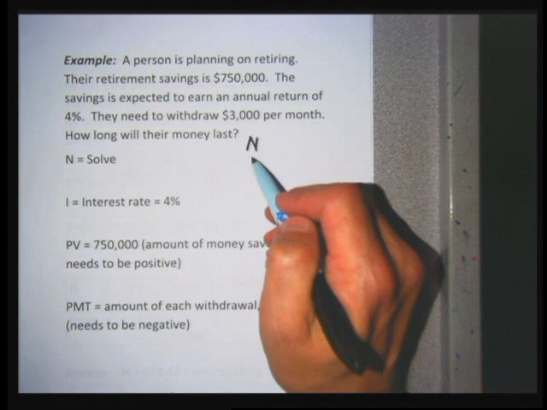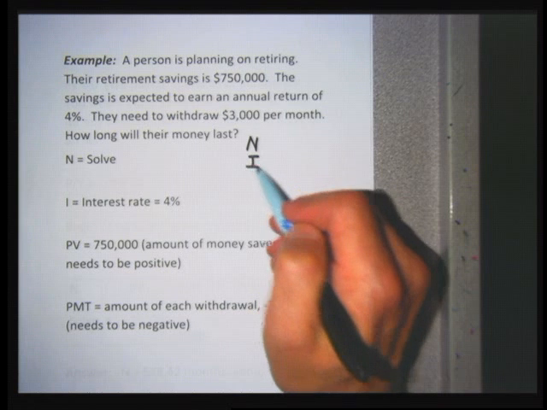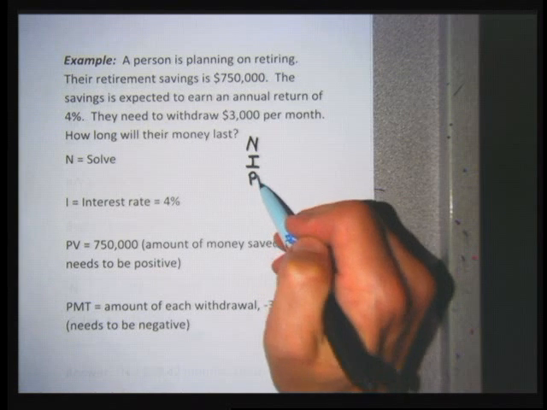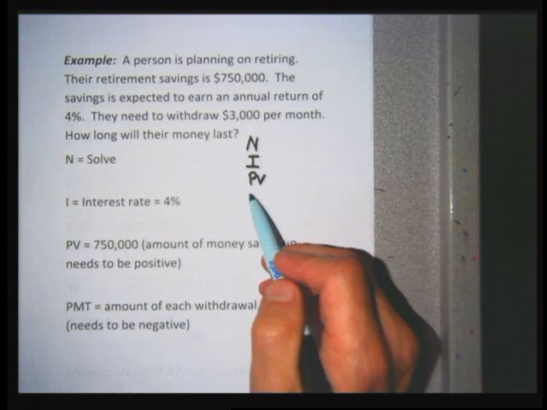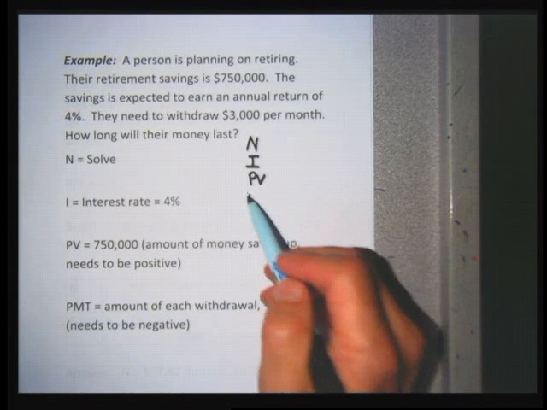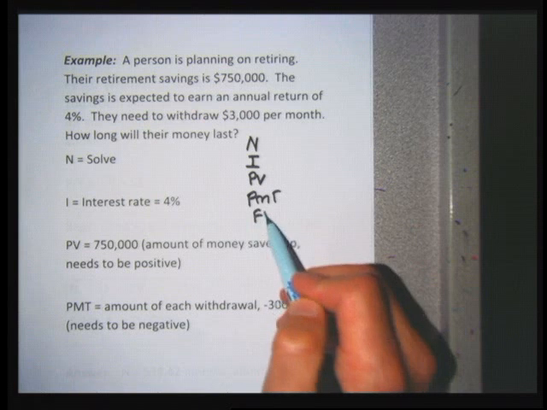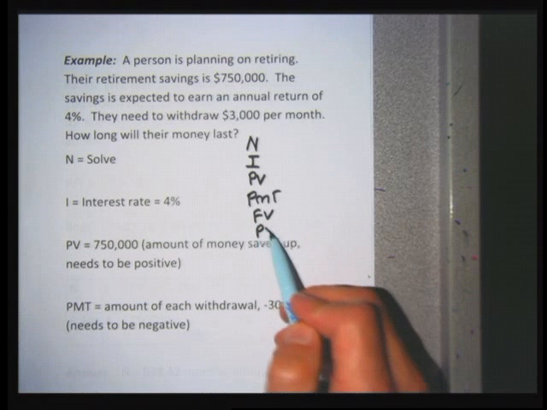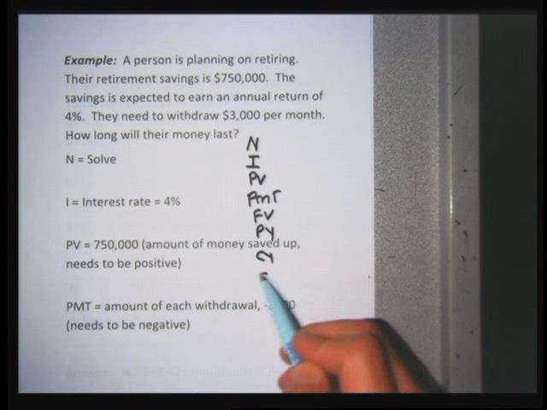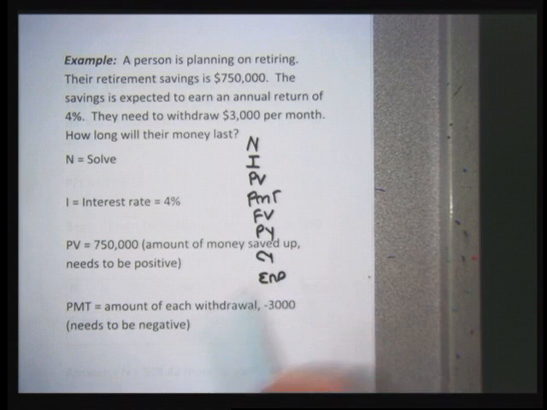So N, I, PV, PMT, future value, PY, CY, and I'm never taking my calculator off of end.